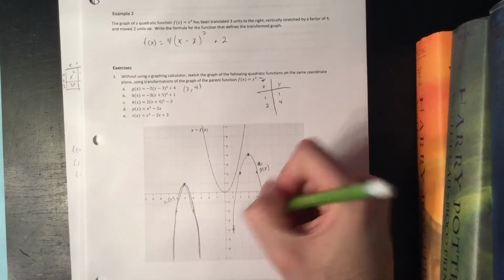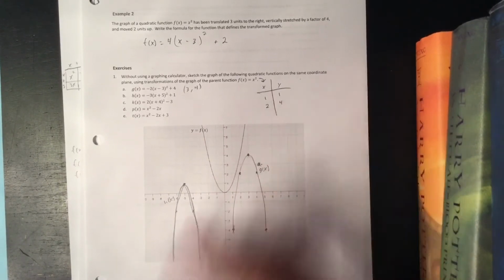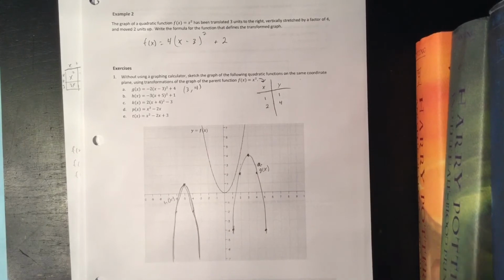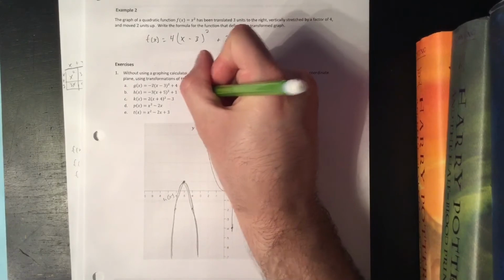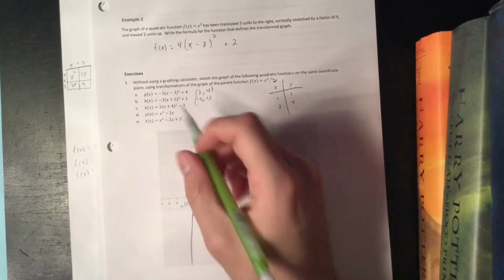So we're now going down 8 from our original vertex. So that's how I use it to graph this. And then I did the same thing for B. So on B, I found the vertex. It's at -5, 1.